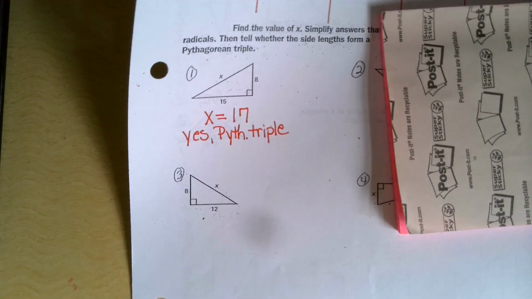Okay, question number 1. The question that I asked you was, what does x equal? X equals 17. I don't have to have any work. That is a Pythagorean triple.